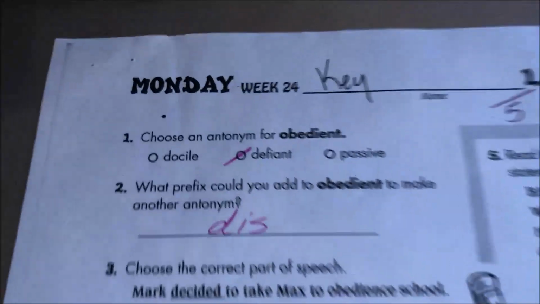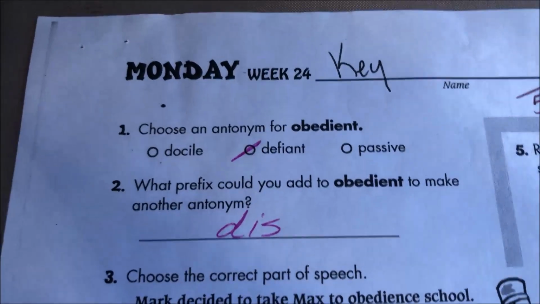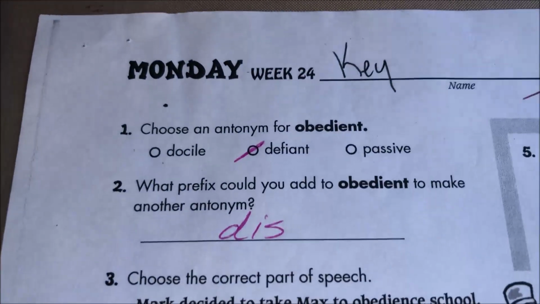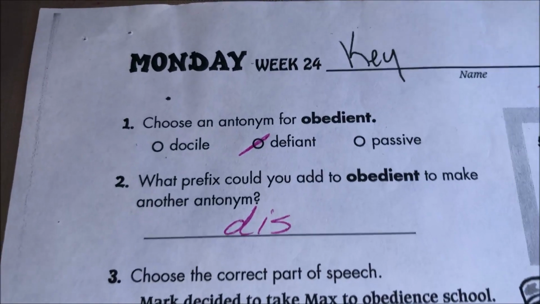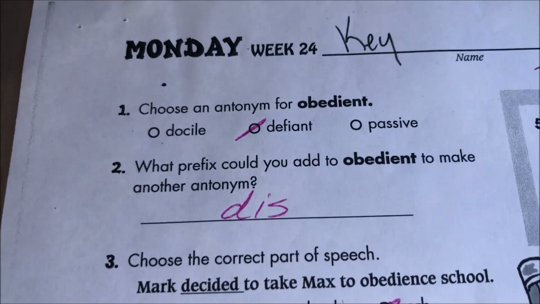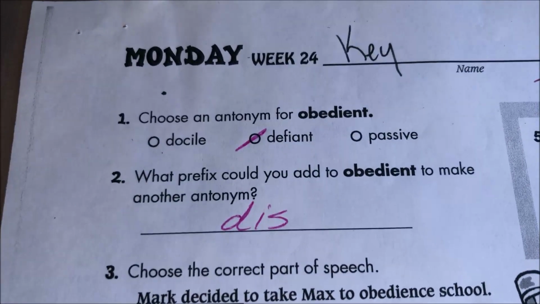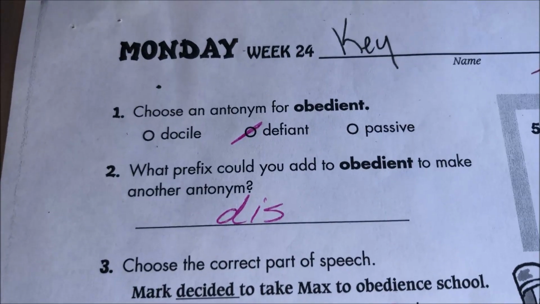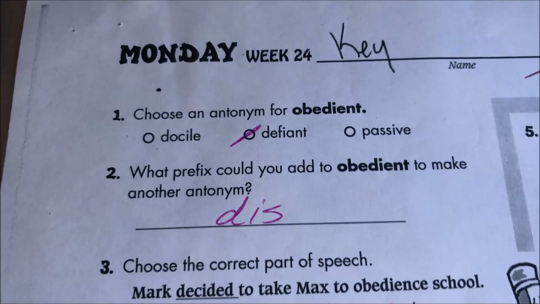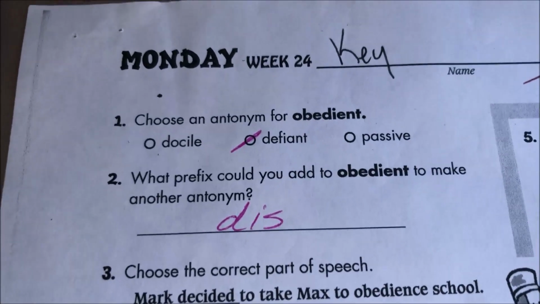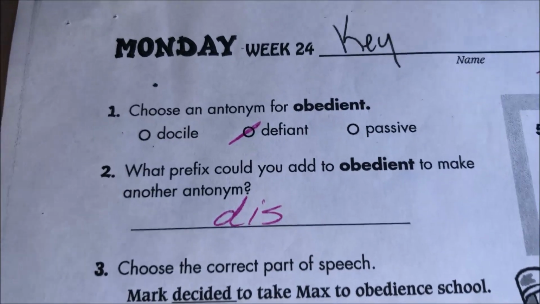All right, so here we go. The first question on today's startup was choose an antonym for obedient. Well, first we have to know what obedient means. And obedient means you are doing what you are asked to do, or doing what is required of you. So our choices are docile, defiant, and passive. Now, if you didn't know what all of those words meant, I hope you have your iPads, perhaps a dictionary at home. You could look those things up.